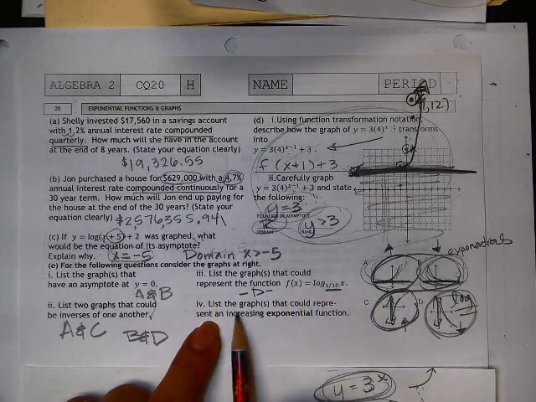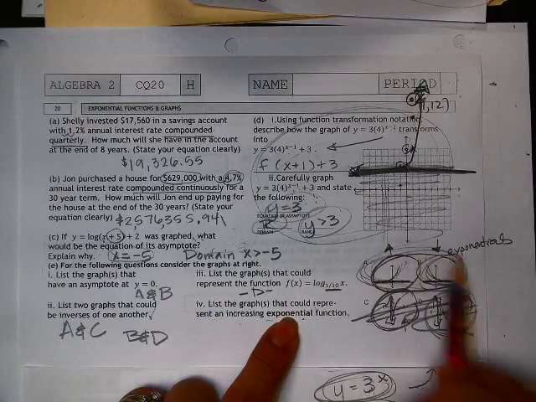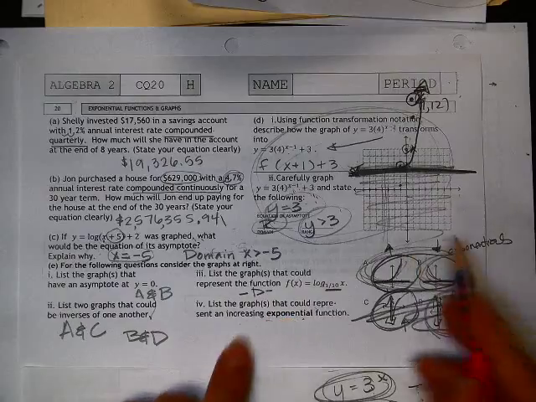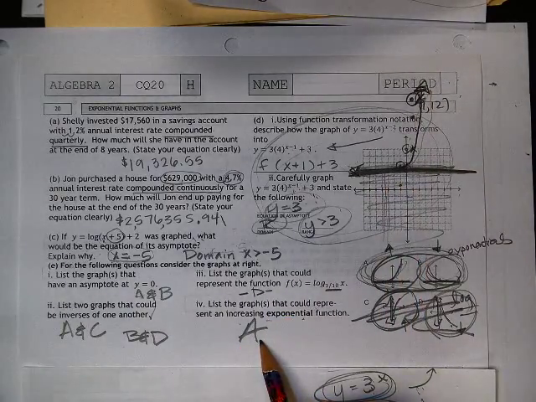Last but not least, we're trying to figure out which one is an increasing exponential function. Not those. These are our exponentials. This is literally going up, which is A. This is going up. That would be our increasing function.